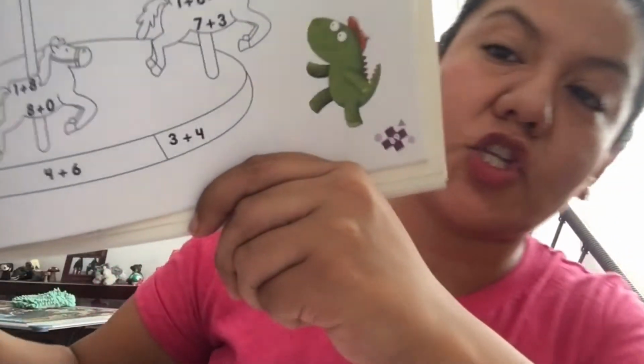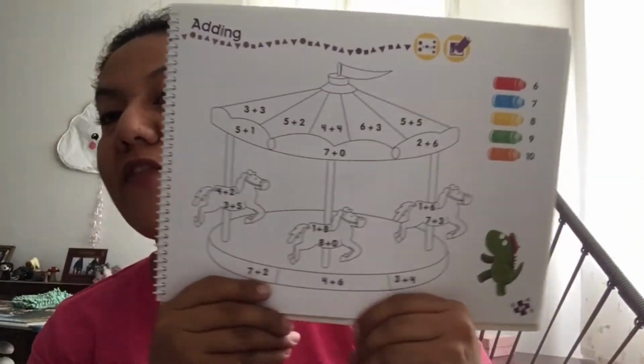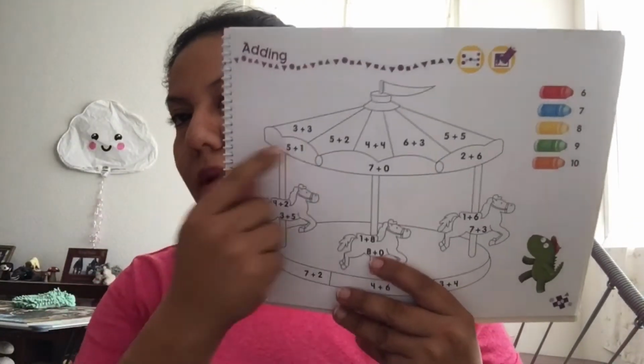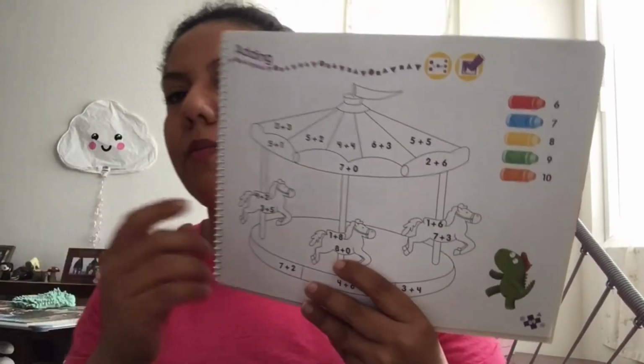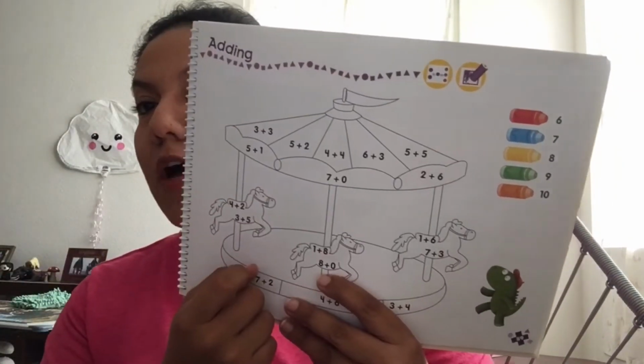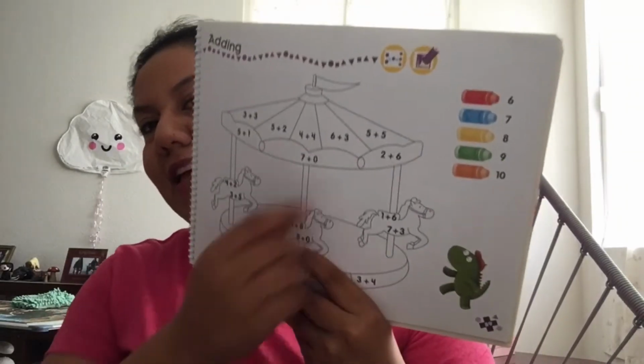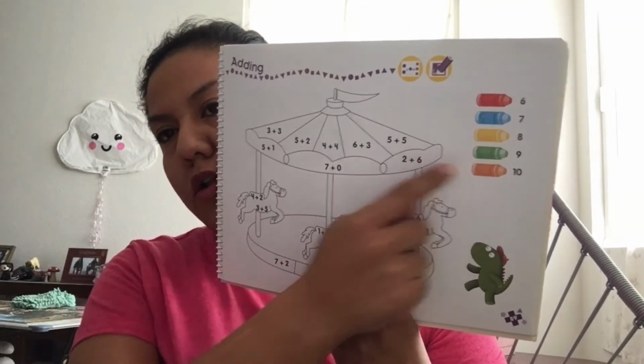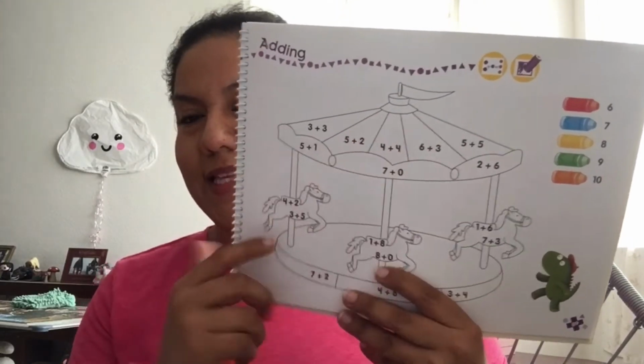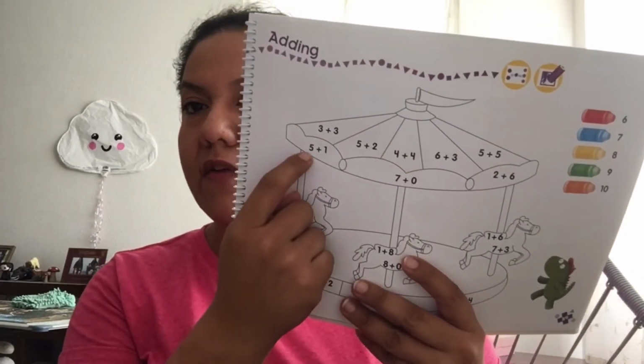And here on page 89, we have a color by numbers, but adding, okay? We don't just have a number, we have to solve the operation to find the number and the color. We have to color each space. And for example, here we have a 5 plus 1. We can count with the fingers, with the chart, with our frog, or with little items that we have around the house. And now I'm going to count with the fingers, okay?